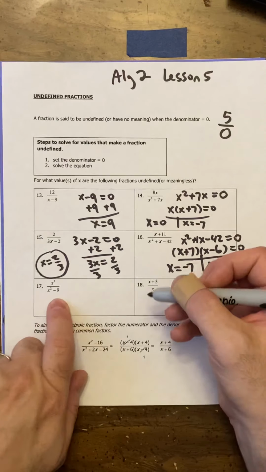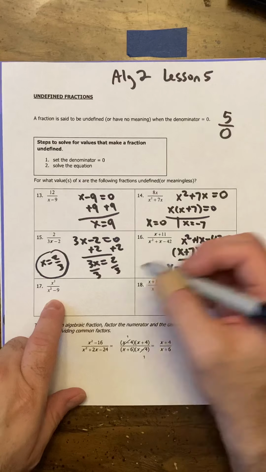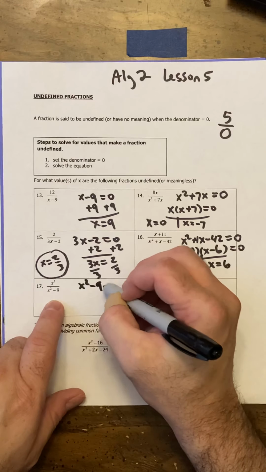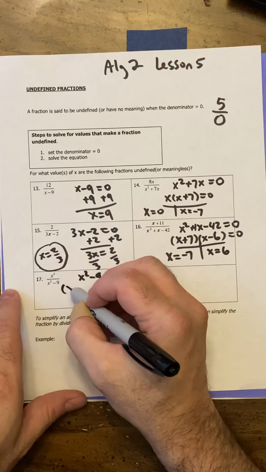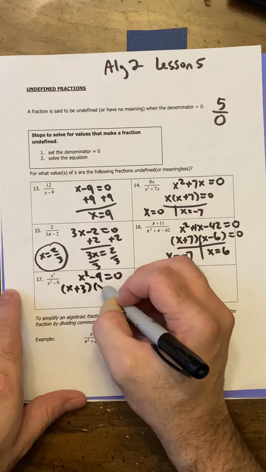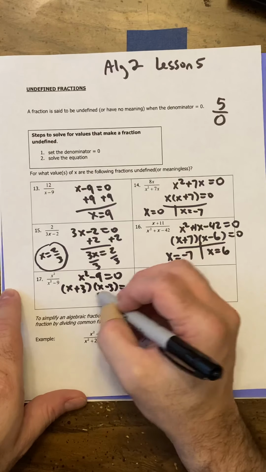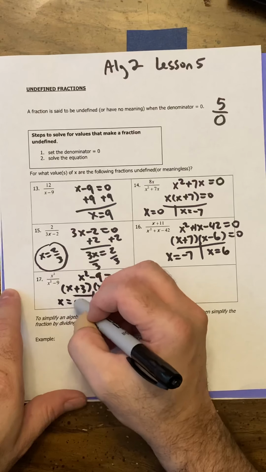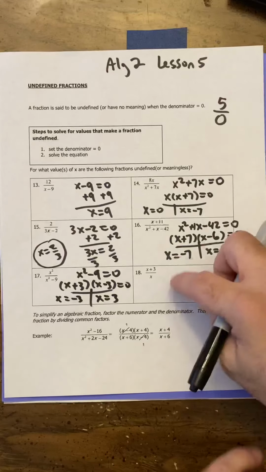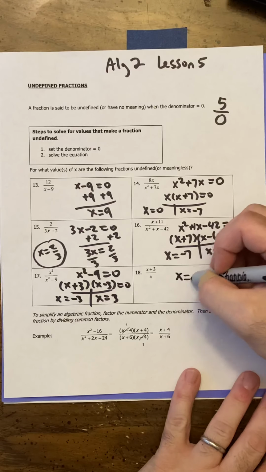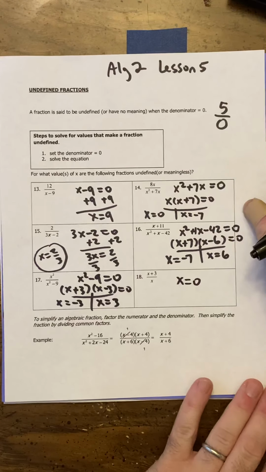All right, next one, same thing. You could try these on your own. It's good to see if you can get these on your own. There'll be some on the homework problem. So again, we could factor this. This is a difference of 2 squares. So here we get the fraction is undefined at negative 3, and when x is positive 3. And this one is really easy. This is undefined simply when x is 0.